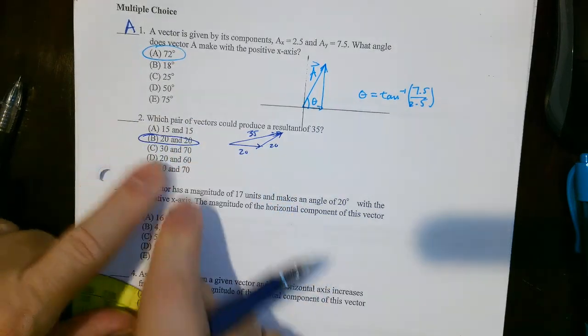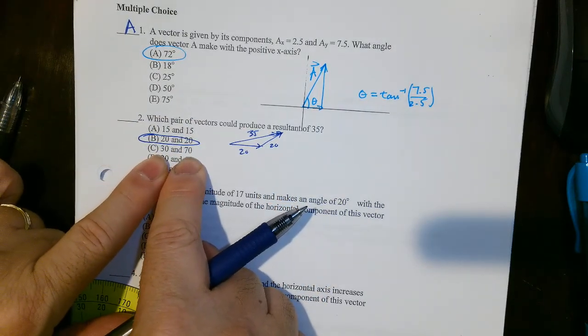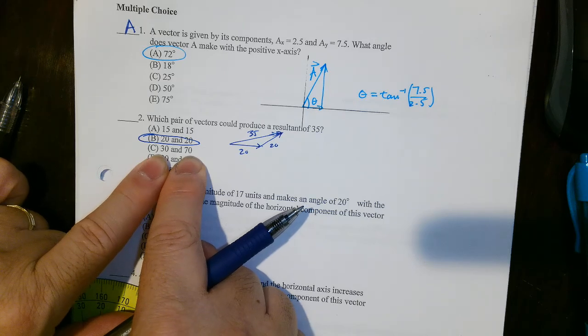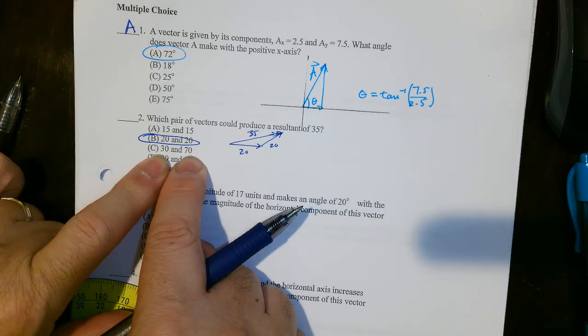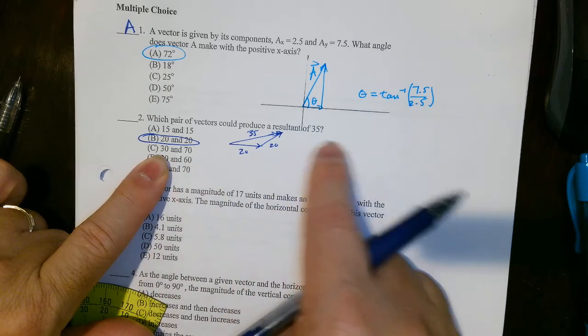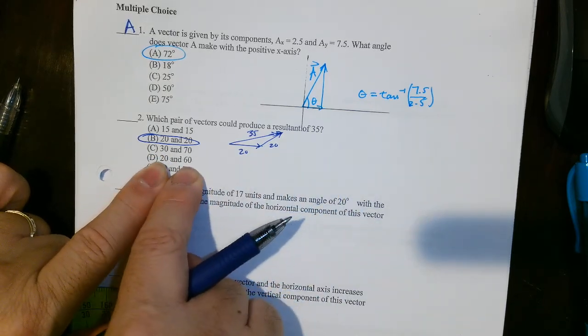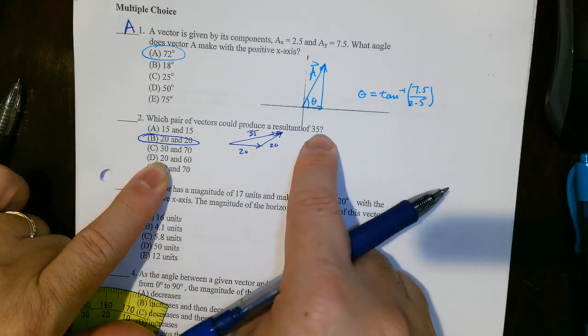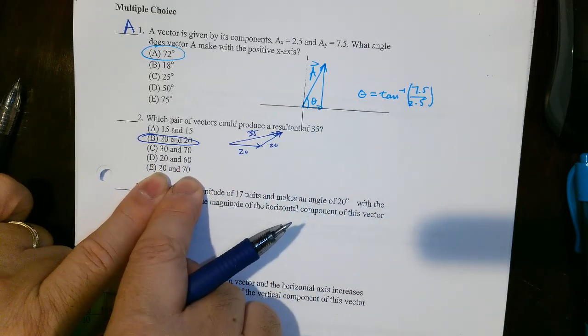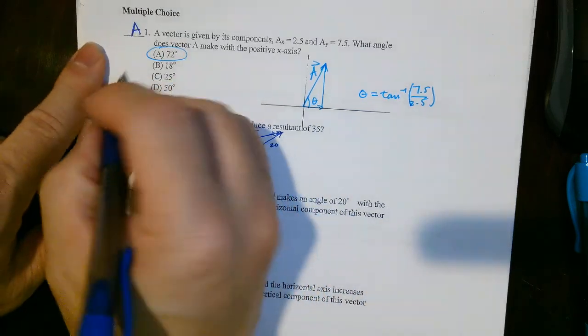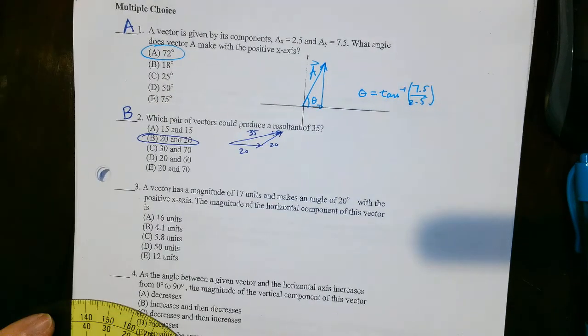So this looks good. 30 and 70, maximum will be 100. Minimum will be only 40, so there's no way I'll be able to get 35. Similarly, 80 and 40, no way. It's not going to get 35. Here, 90 and 50, no way. So B is the only correct answer available.